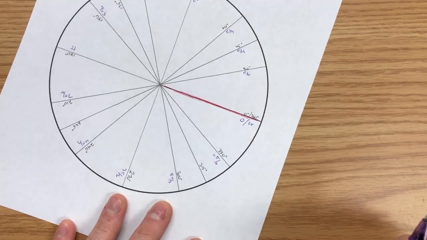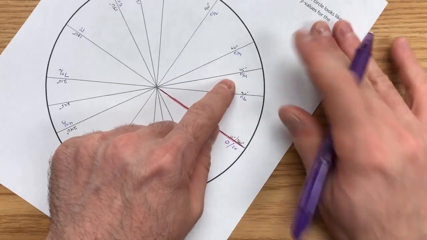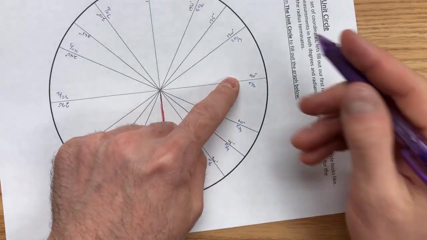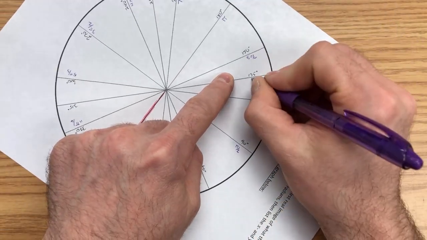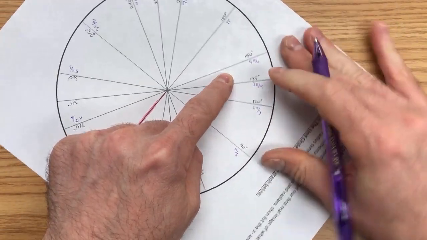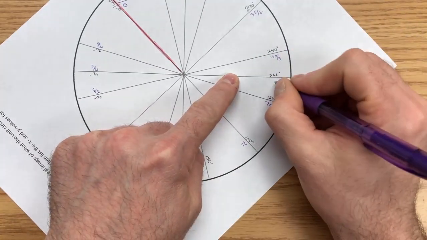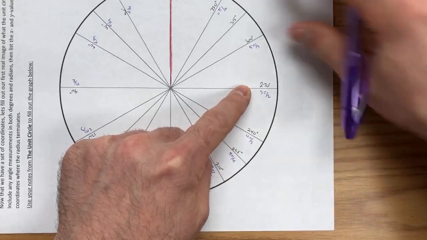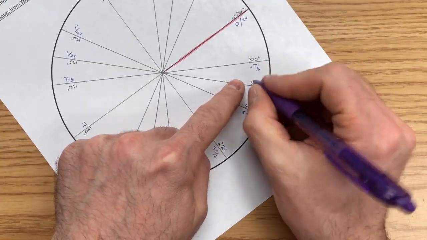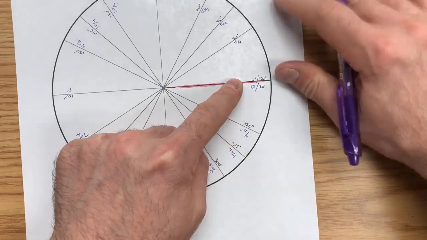And the same goes with the 45s. So each 45-degree angle, I'm going to go up by a pi over 4. So I have pi over 4, 2 pi over 4, which reduces, 3 pi over 4, 4 pi over 4, which reduces, 5 pi over 4, 6 pi over 4, 7 pi over 4, 8 pi over 4. Boom.